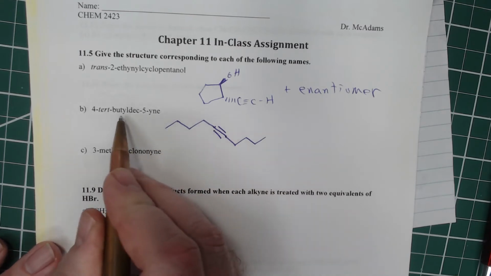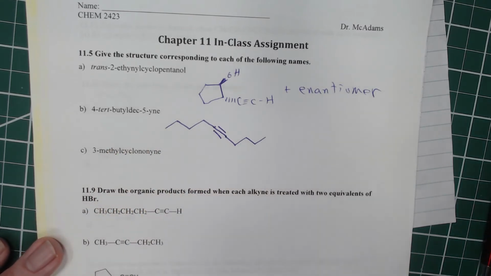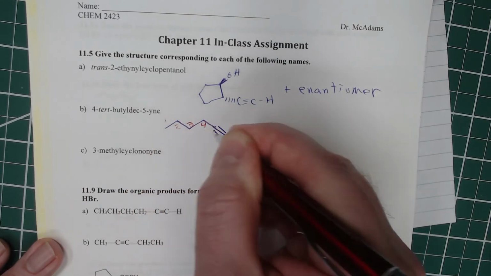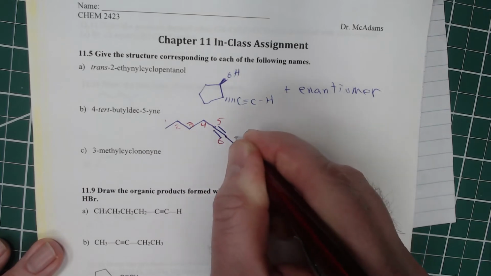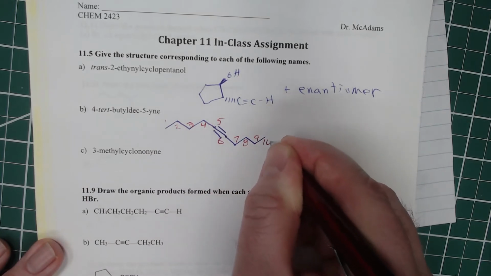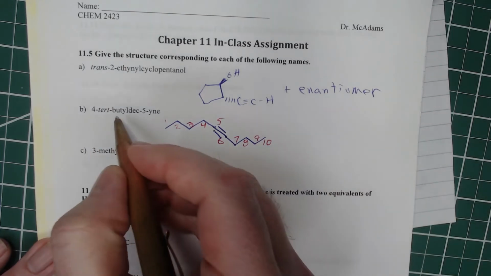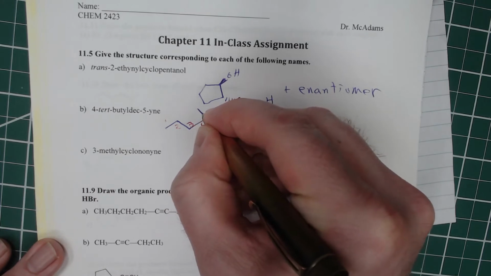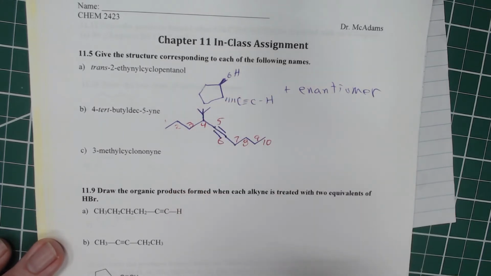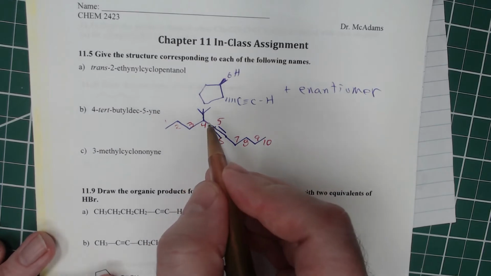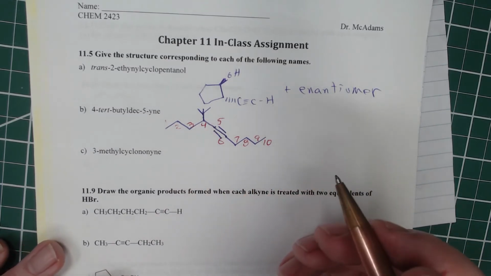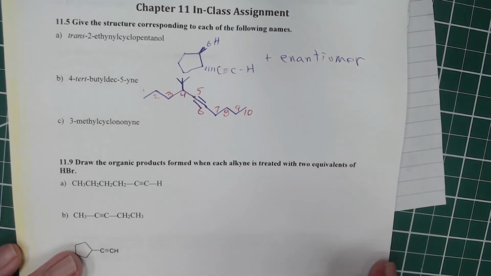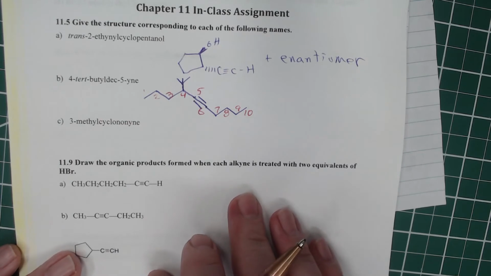So that is the dec-5-yne. And I will go ahead and number these. 1, 2, 3, 4, 5, 6, 7, 8, 9, 10. And then we have a tert-butyl at carbon number 4. The tert-butyl is the one that looks kind of like a little chicken foot, except that one's upside down. So there we go. That is our 4-tert-butyl dec-5-yne. Pretty easy there.